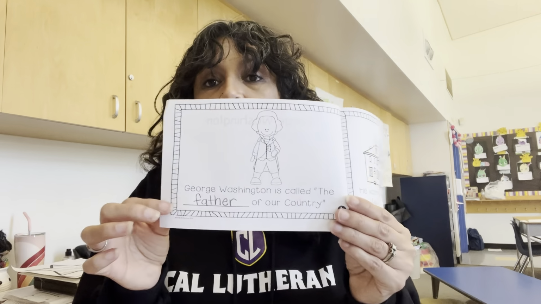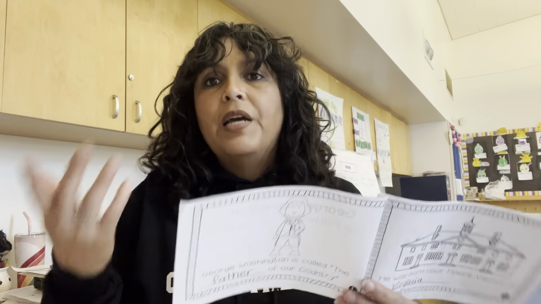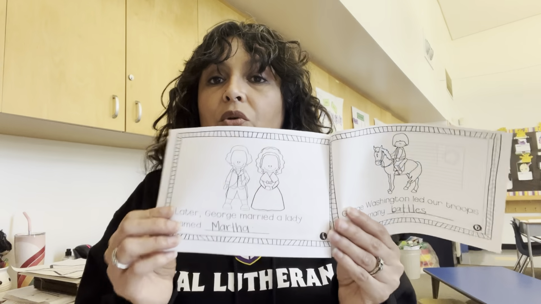Amanda Richardson, so she had the Abraham Lincoln one too. It says, George Washington is called the blank of our country. He was called the father because we heard that in the two things we listened to. The one we had to look up was who he was married to, because in the Brain Pop or the book that was read on YouTube, it didn't say who he was married to. So we looked that up and we wrote it down.